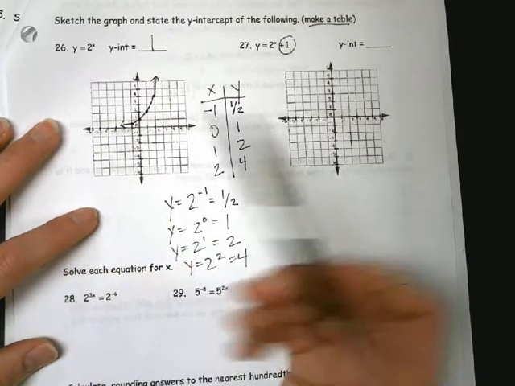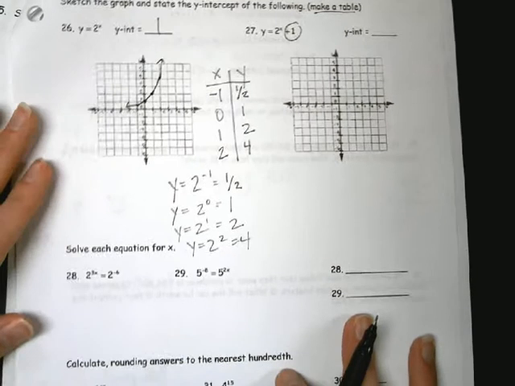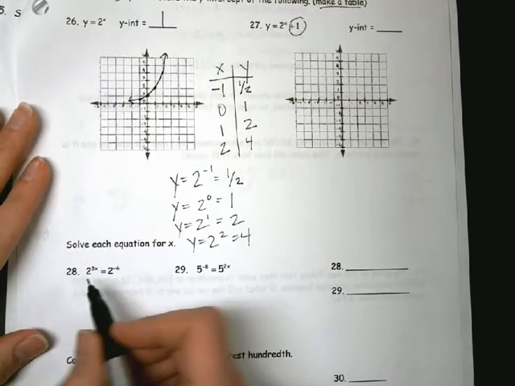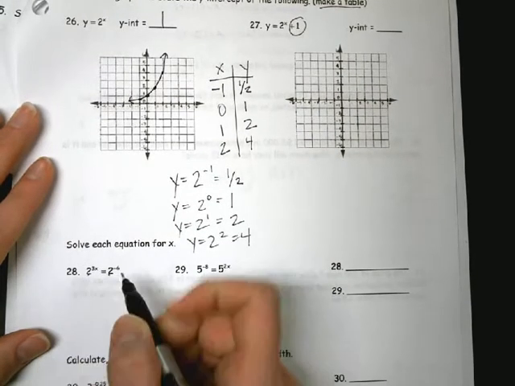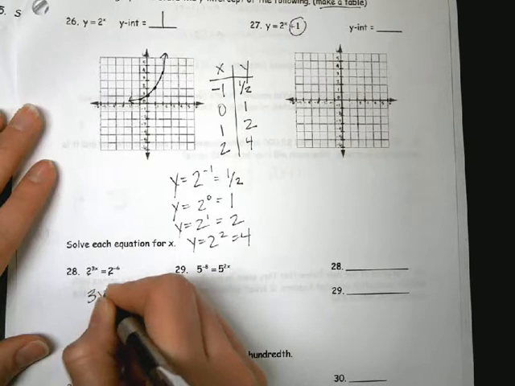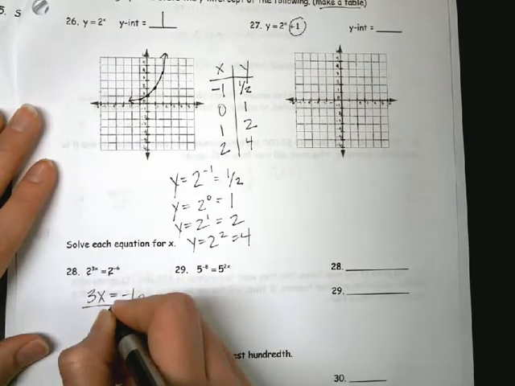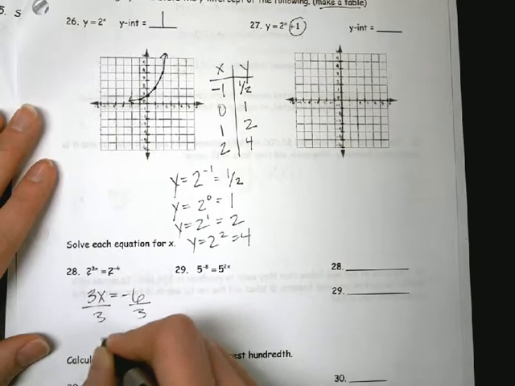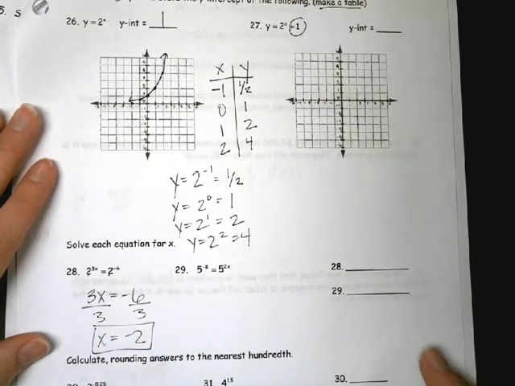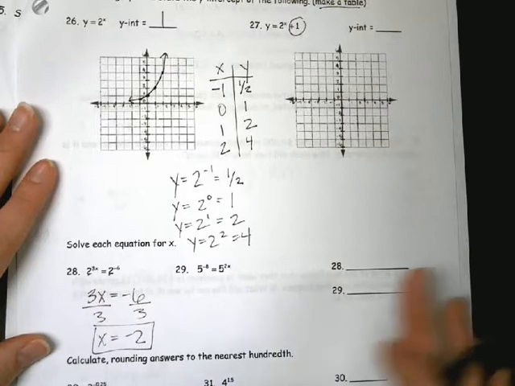Okay? Number 28, I really enjoy these because whenever you have the base the same, then that means you can set your exponents equal. So 3x equals -6, so we divide by 3, and x equals -2. Whenever your bases are the same, the exponents are equal.